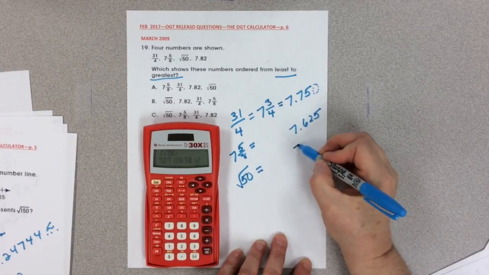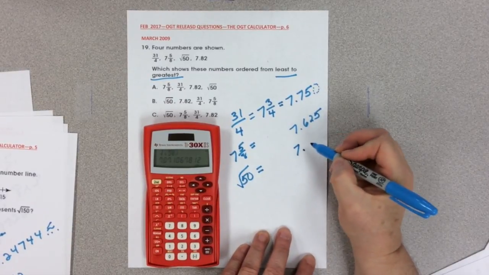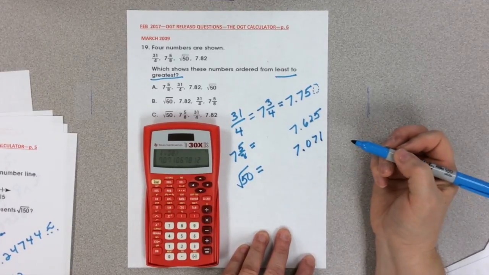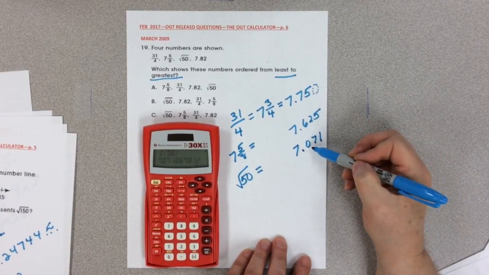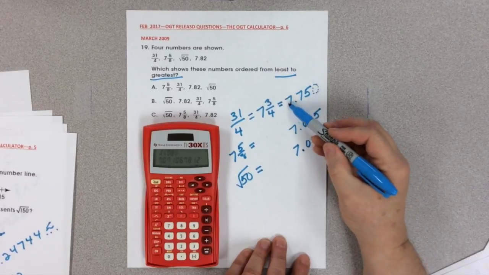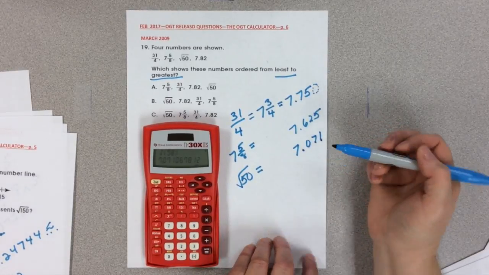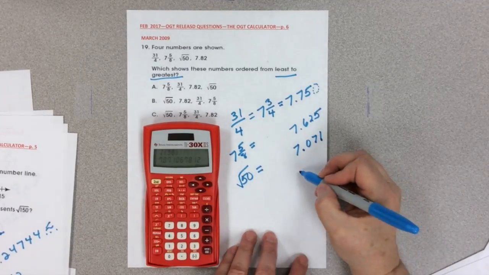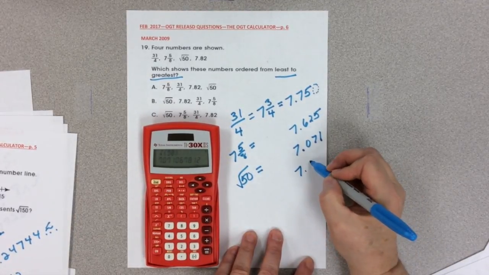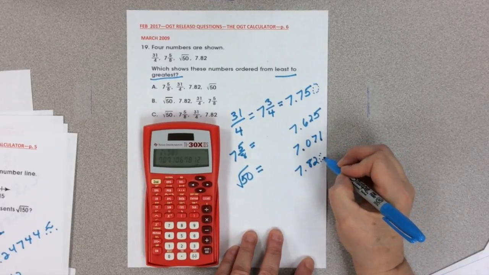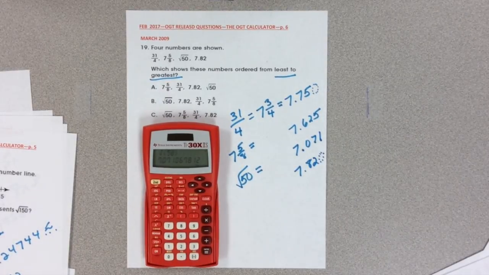I think that's going to be enough. 7.071. I hope you can tell that this one is the smallest so far, because they're all tied at 7, but 0 is smaller than 6 or 7. And the last one was already a decimal, 7.82. Again, if we want to make everything even, I can add a 0 on that.